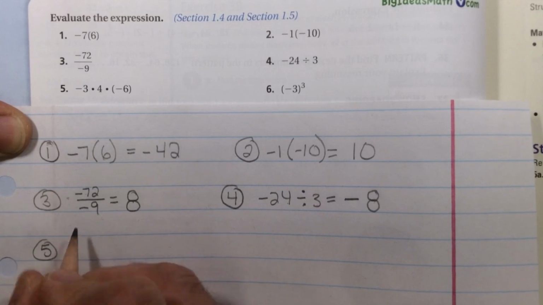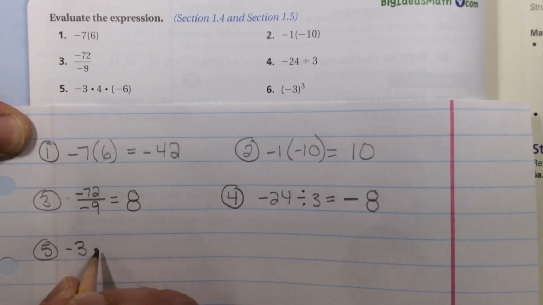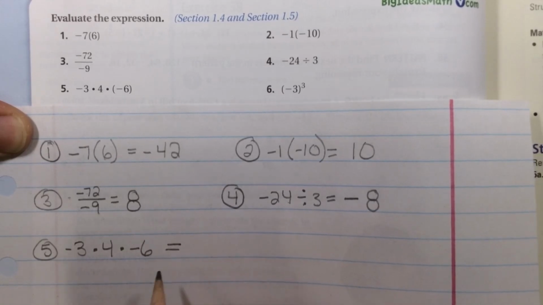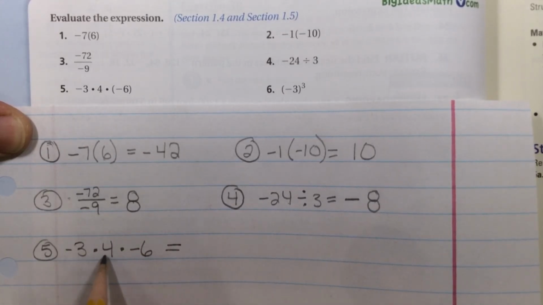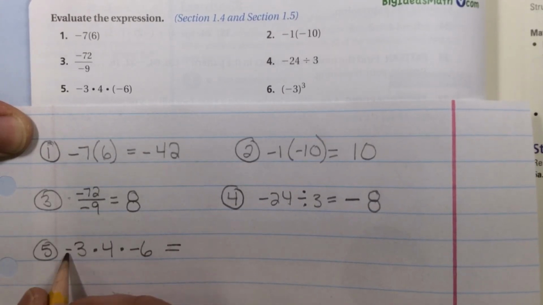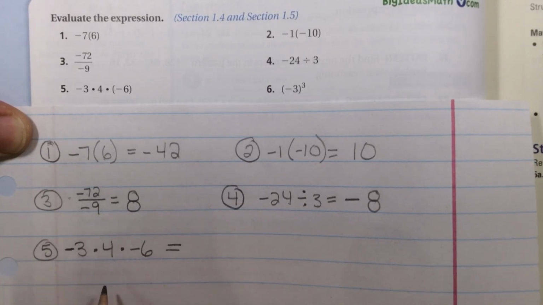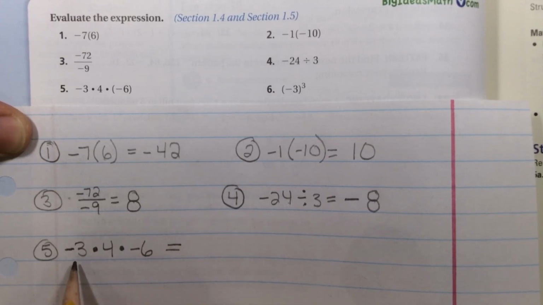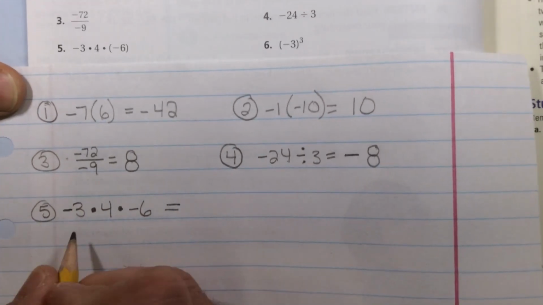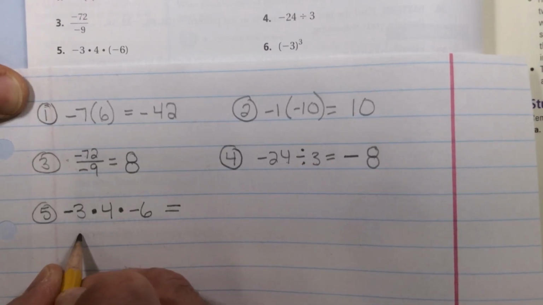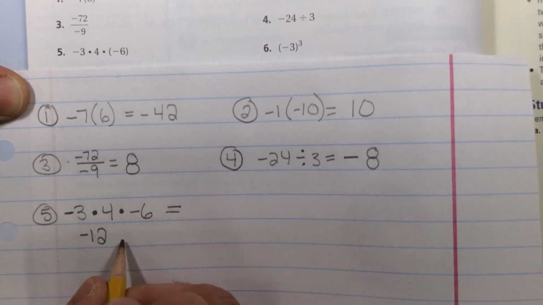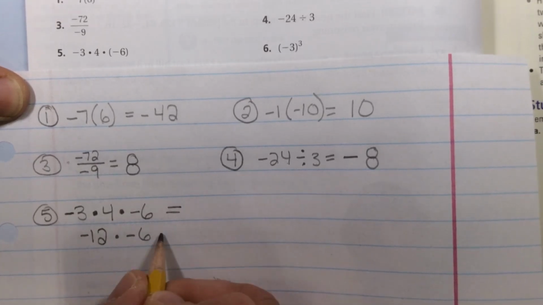Number 5, negative 3 times 4 times negative 6. Well, if you'll recall, an even number of negatives gives us a positive. An odd number of negatives gives us a negative. Or we could just take it one step at a time and it'll work out. Here we have negative 3 times positive 4, which would be negative 12, different sign, negative, times negative 6.